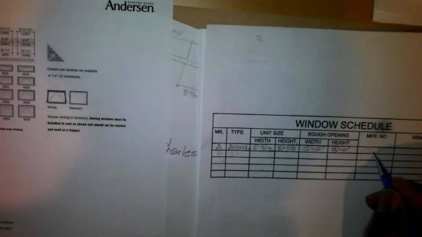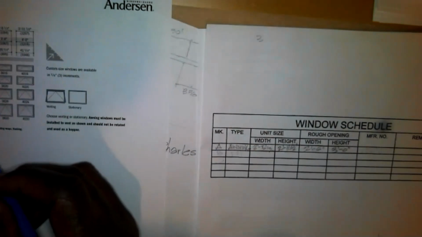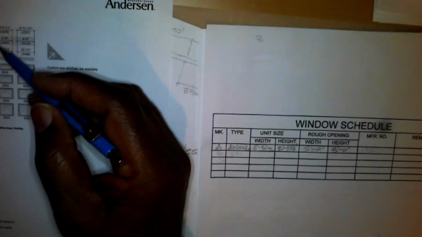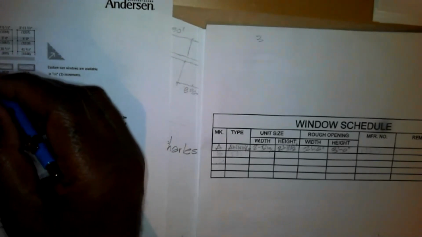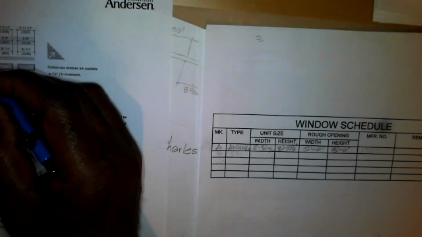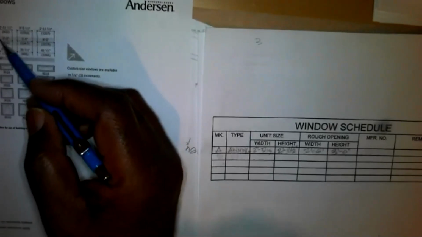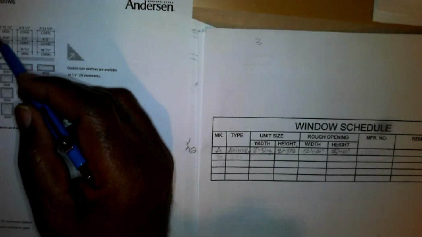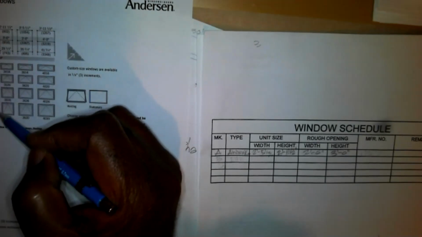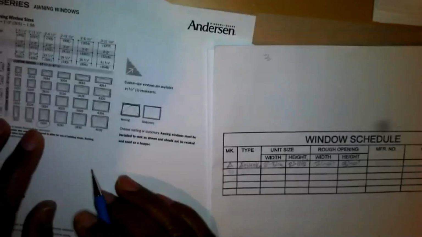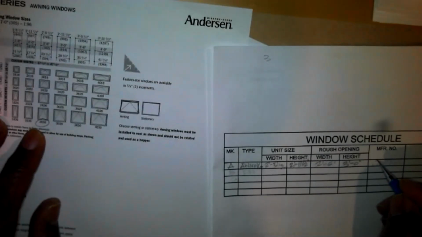So now this manufacturer's number is going to be the intersection of the width versus the height. The unit width is 2 foot 5 and a half, and you go here. So here is the manufacturer's number, which is 2026 30.